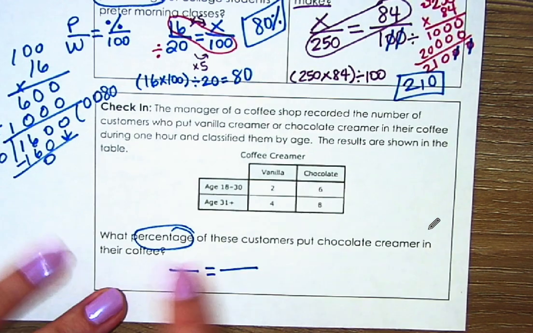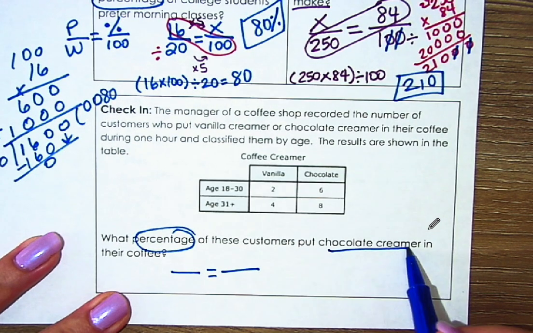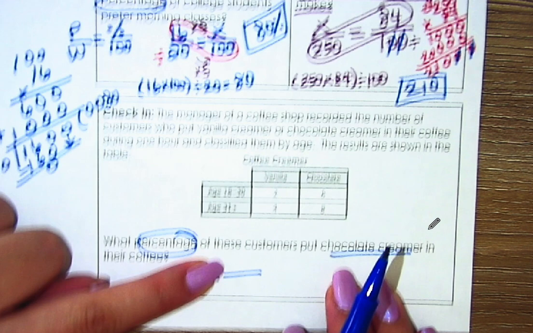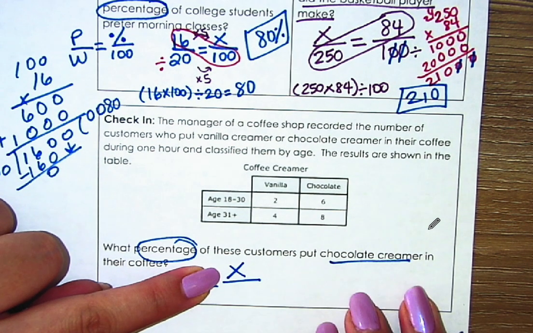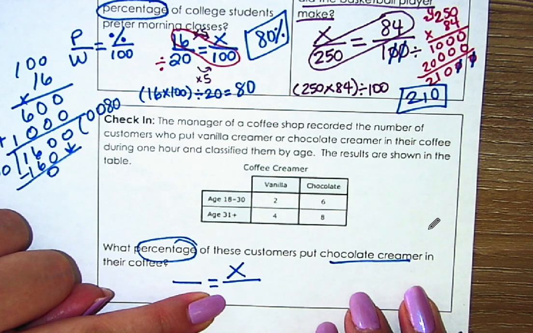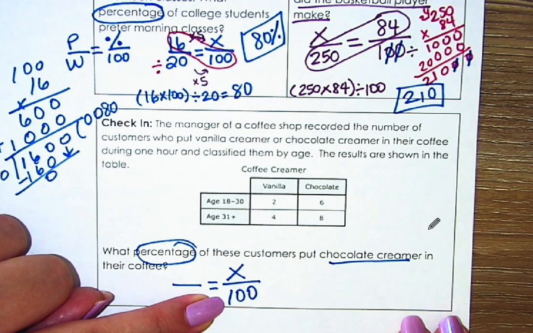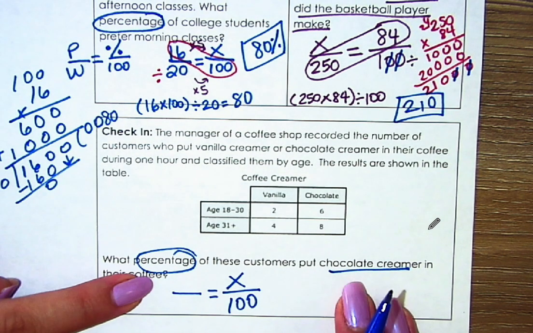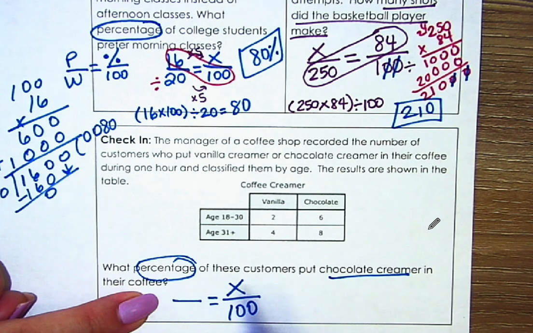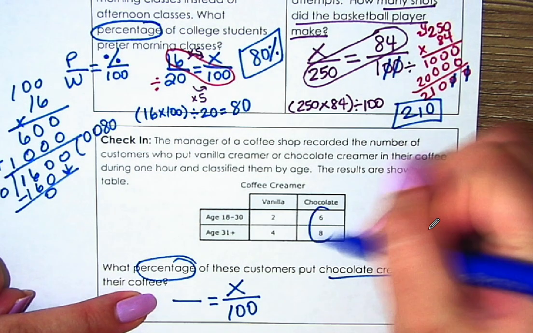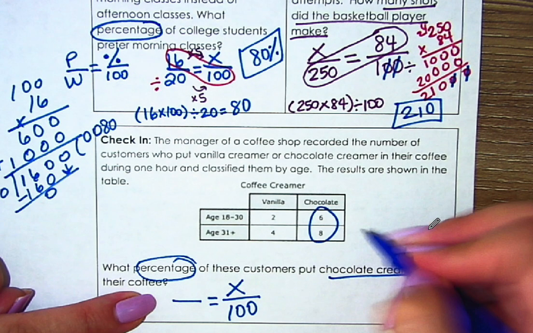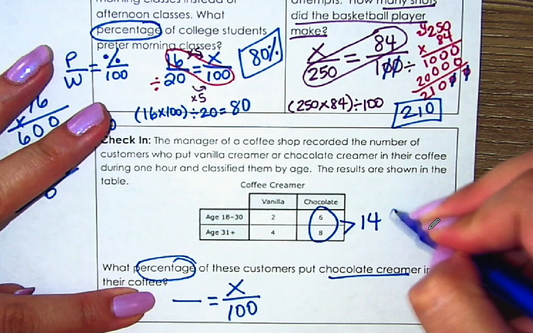Okay, so it says what percentage of the customers put chocolate creamer in their coffee? So we are looking for percent. Again, that means that on our percent side, we don't know what it is, so we're going to put X. And on the bottom of that is 100. The 100 never changes. Okay, what we need to find is our part over whole. So the top part is asking how many are chocolate creamers. So I'm going to look at the chocolate side and I'm going to add these two numbers together. 6 plus 8 is 14. That's how many people want chocolate.